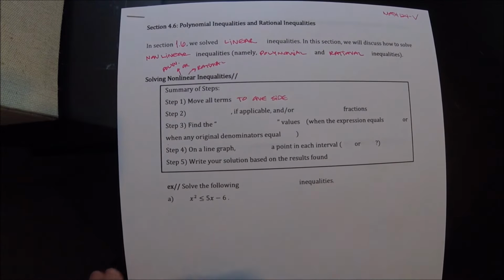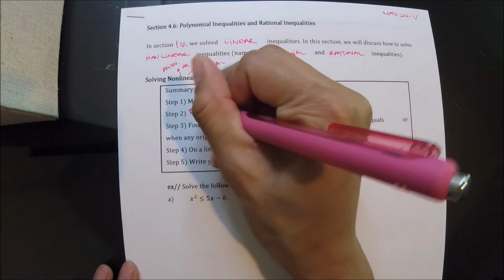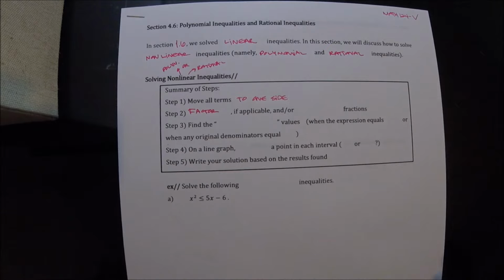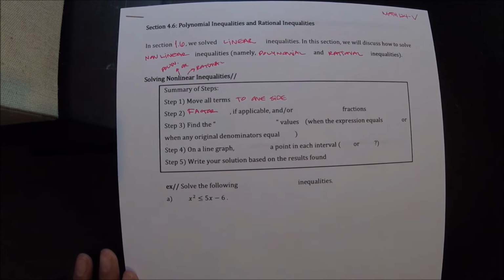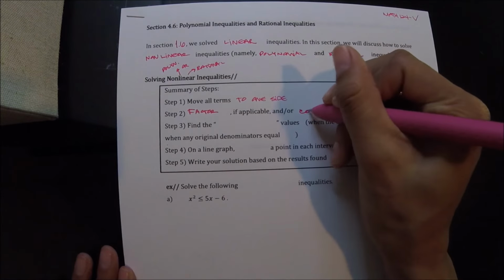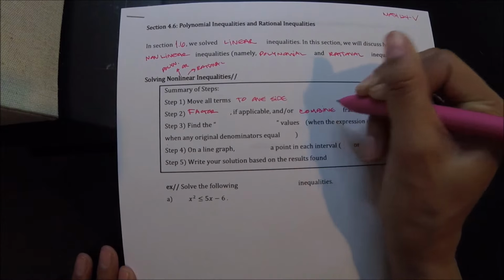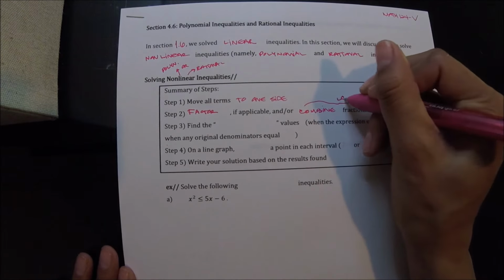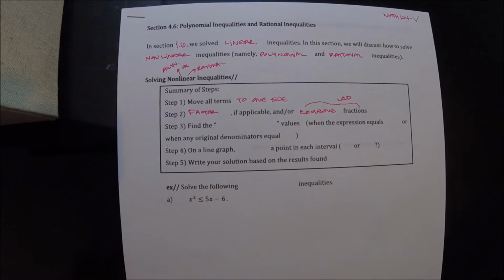Secondly, factor if applicable, or if there are fractions involved, you need to combine the fractions, so adding or subtracting them. Usually you need to find an LCD and combine them somehow.